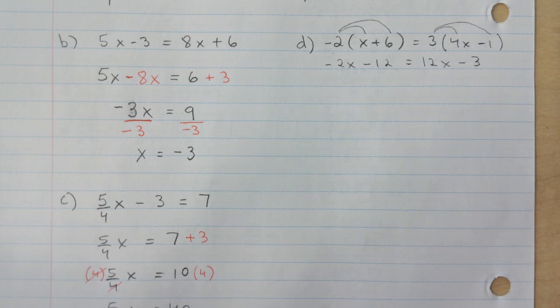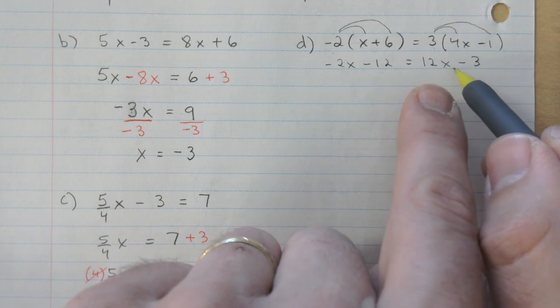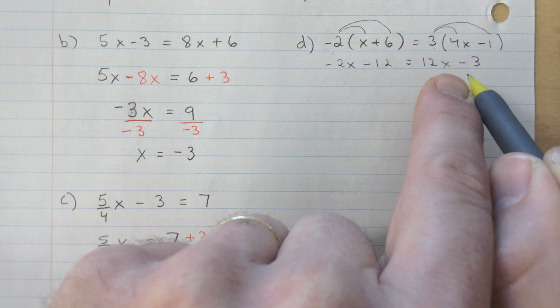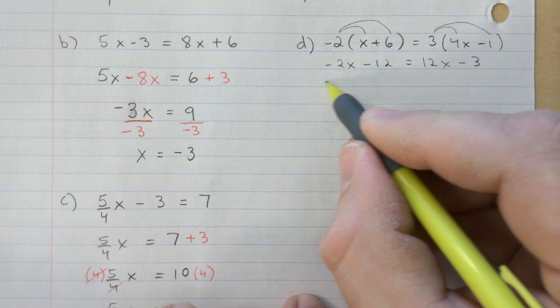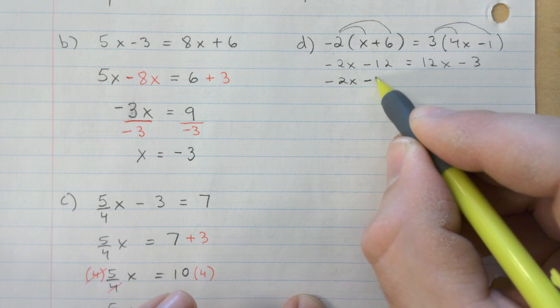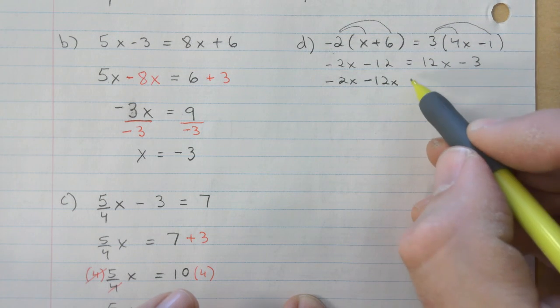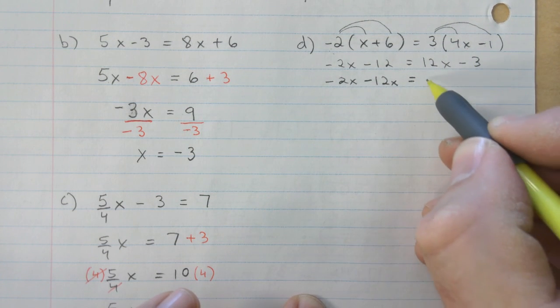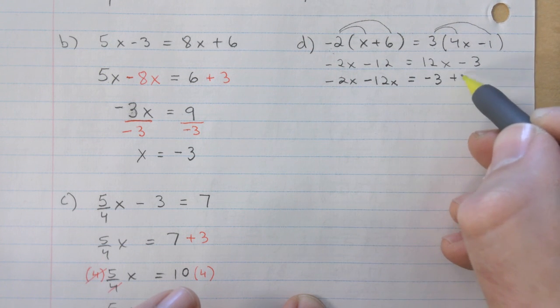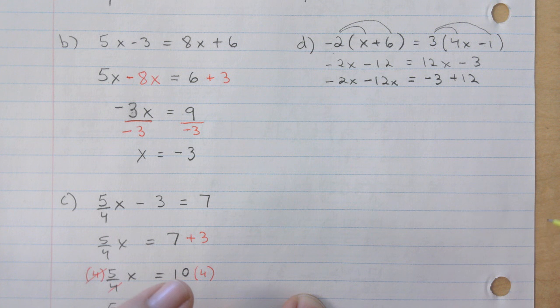I'm not going to use a different color now, but I'm going to bring all the x's over to the left and all the constants over to the right. So that will give me -2x. The 12 is positive on that side, comes over subtracting. Equals. The 3 is already there, I'll leave its sign. The 12 comes over adding, like so.